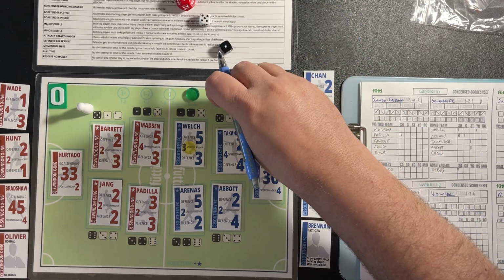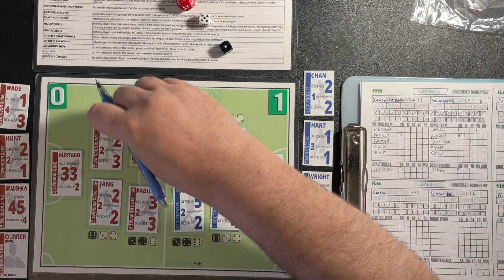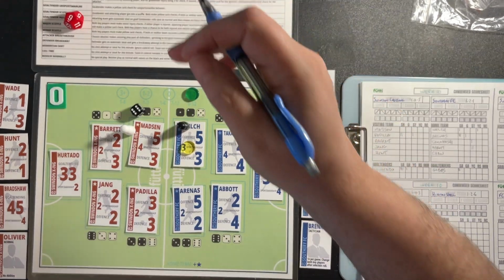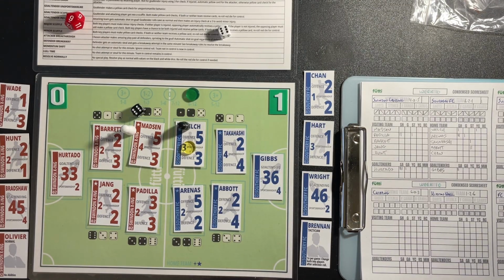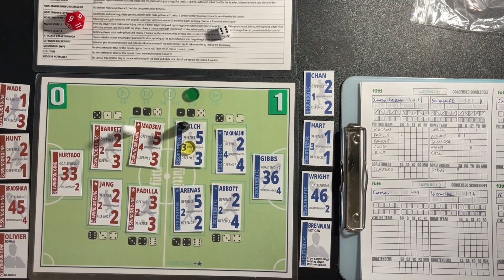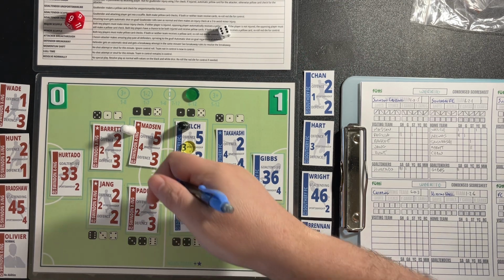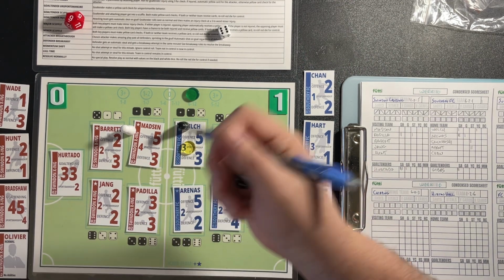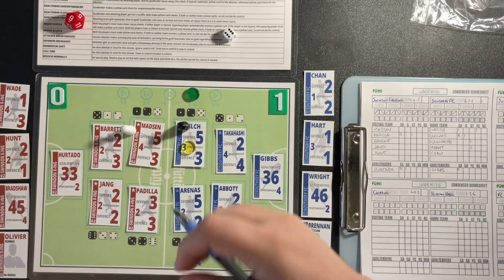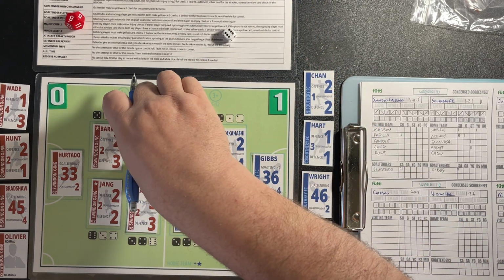So it's going to be a 1v5. Welch versus Madsen. Double 6-9. Ooh, this could be interesting. Defender is going to be hard checked. So the defender gets to roll, first of all, for injury. You remember, they're defending at a 3. So it's a 3 or less. They avoid the injury. And they do not. So Madsen is going to be coming out of the game on a hard check.